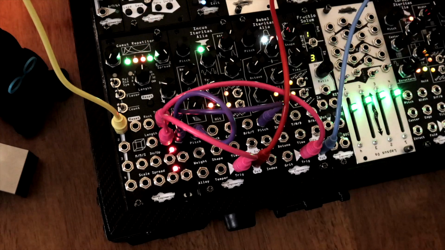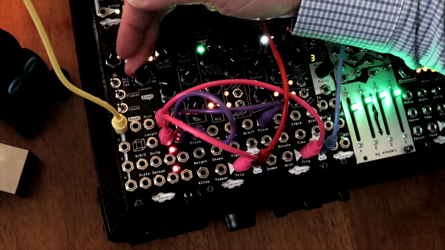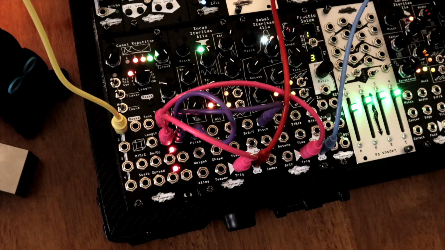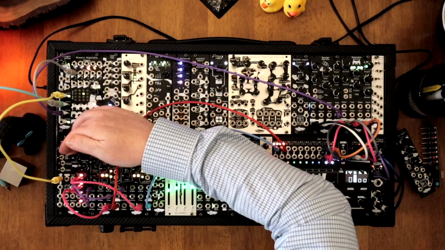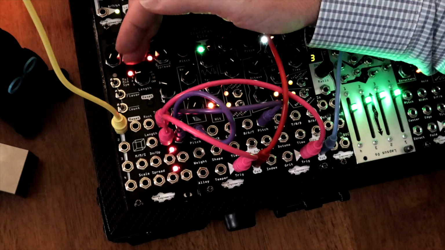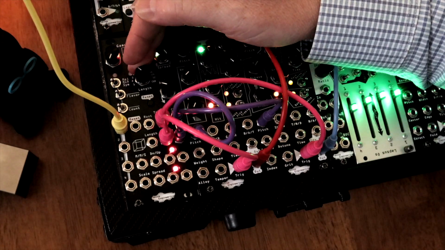Length changes the length of the loop from 1 through 8, then 12, 16, 24, and 32 steps. For infinite random voltages, turn fully clockwise. Steps divisible by 2 illuminate the LED red. If they're divisible by 3, blue. And if they're divisible by 2 and 3, purple.